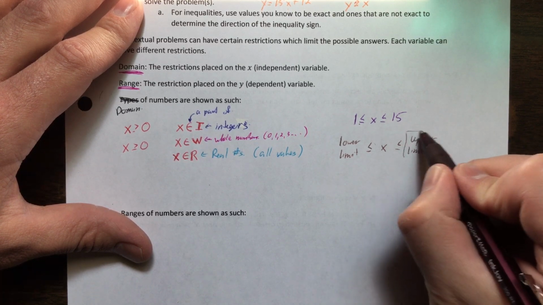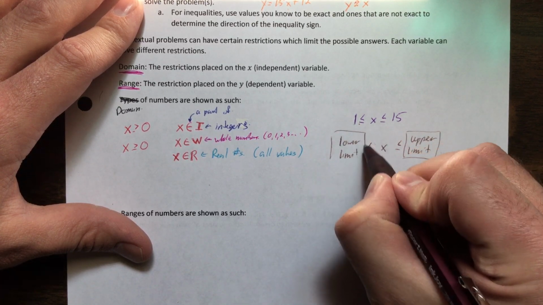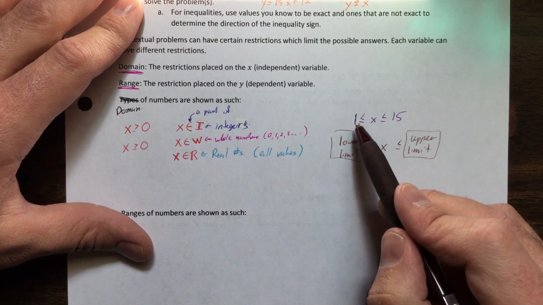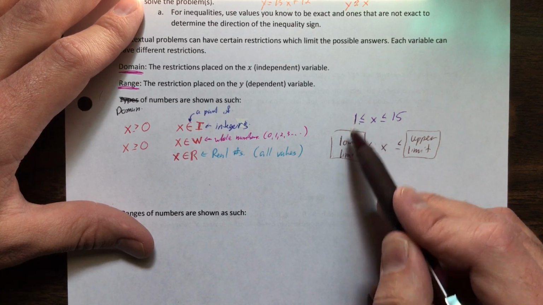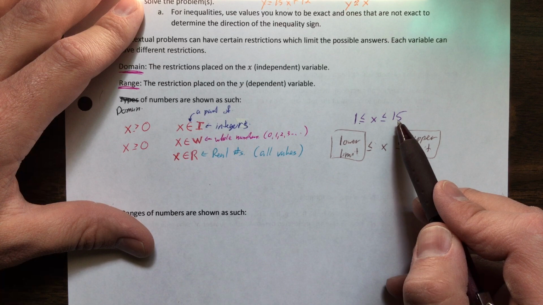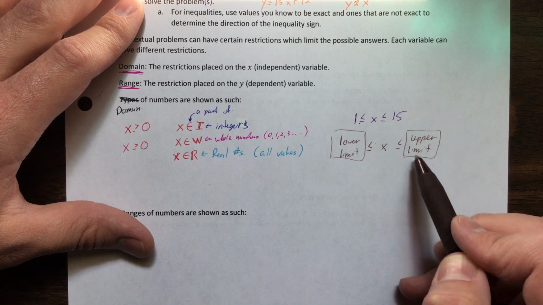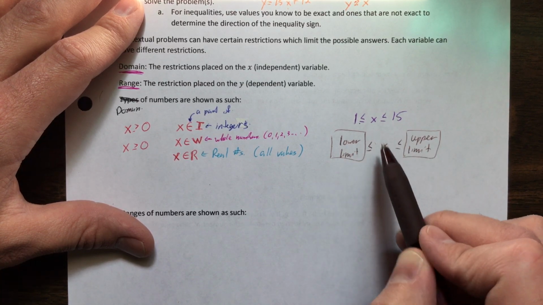Okay, and I'm just going to put these into boxes because it's kind of like the number that we're going to change into. 1 is our lower limit, so that's the smallest value that we could possibly have, and 15 is the biggest possible value we could have, and so that would be our upper limit. This is how we would represent it.